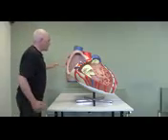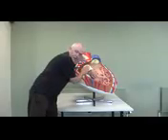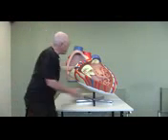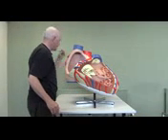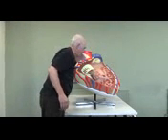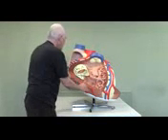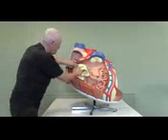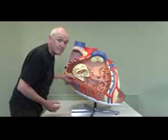From the atrium, the blood will go through this valve. A valve is a structure to ensure one-way flow of blood. So the blood can go from the atrium through to this chamber here, and this chamber is the ventricle, the right ventricle. And then when the right ventricle contracts, that's going to close that valve off. And this valve actually has 1, 2, 3 cusps. So it's a tricuspid valve.